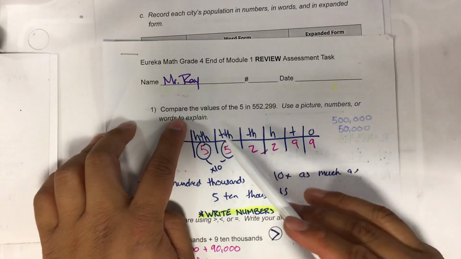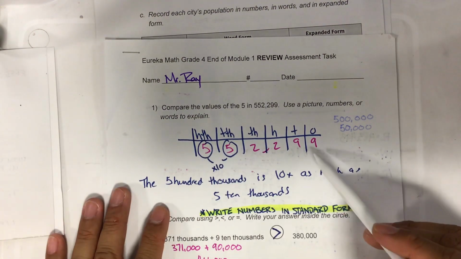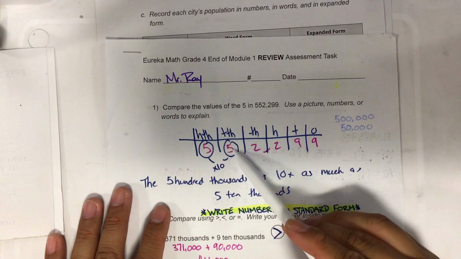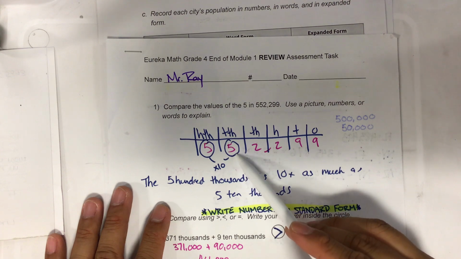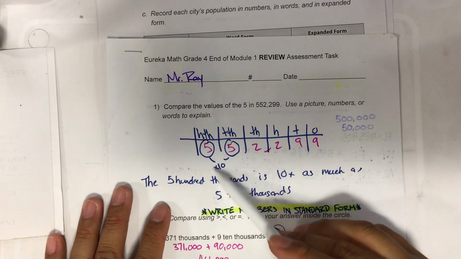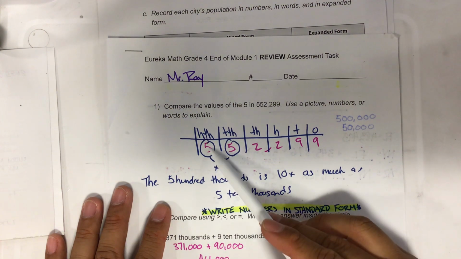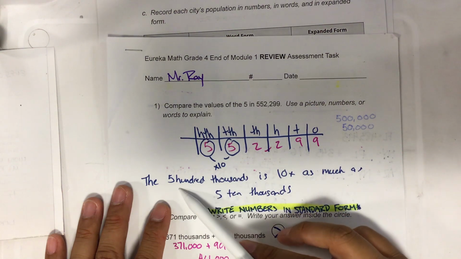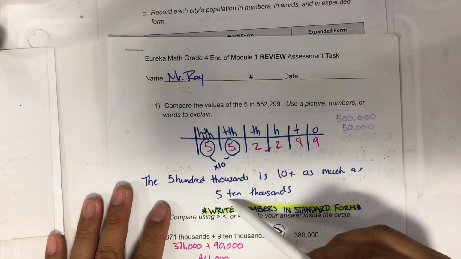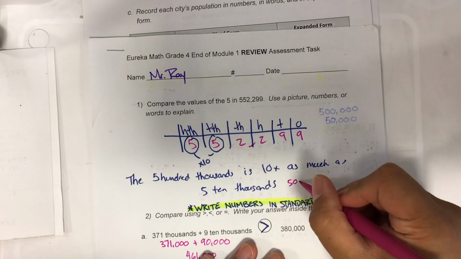Looking here at number one, we need to compare the values of the 5 and 552,299. And so what we did is we would draw our place value chart and look at where these fives are. And the students learned that when you're moving from a digit from one position to the left, it is being multiplied by 10. So seeing that these are two of the same digits with different values, we know that 500,000 is 10 times as much as 50,000. And that would look similar to this equation.